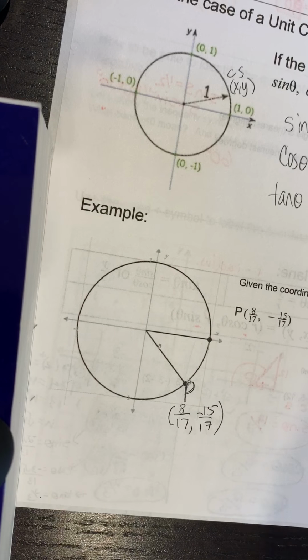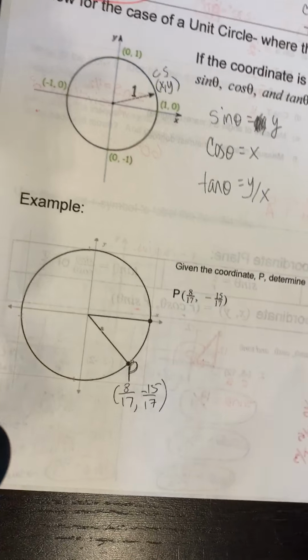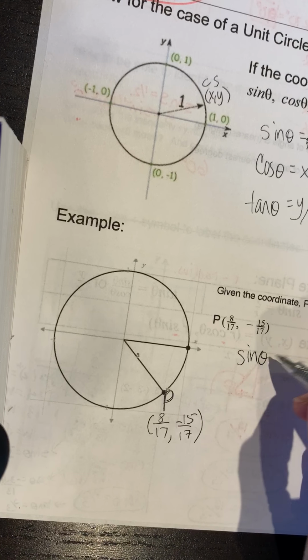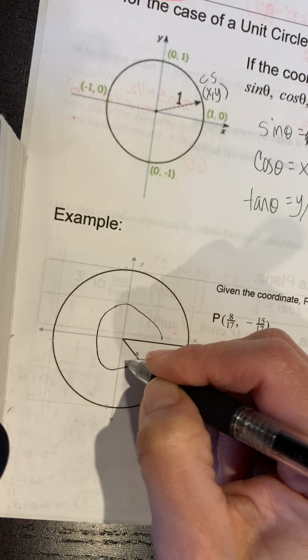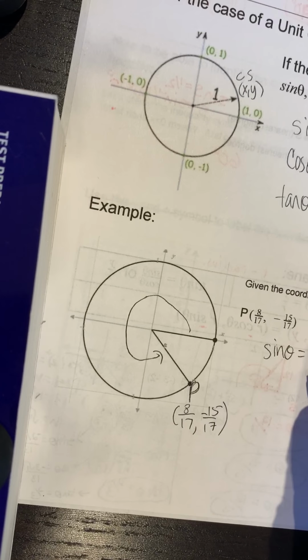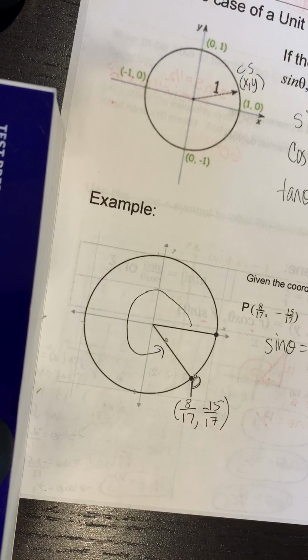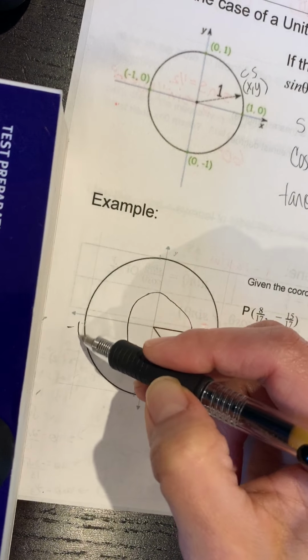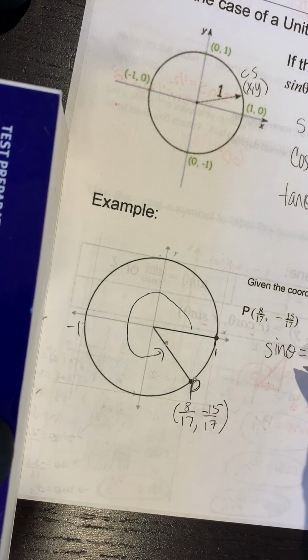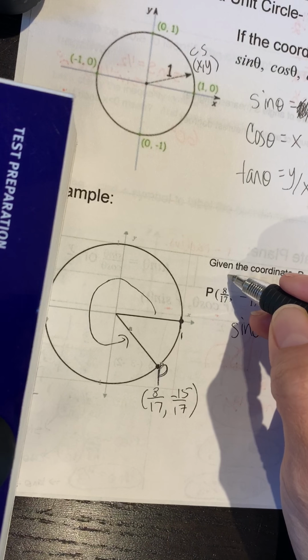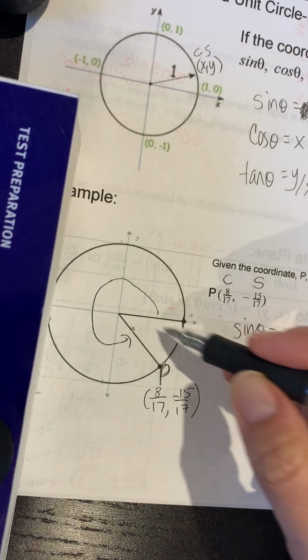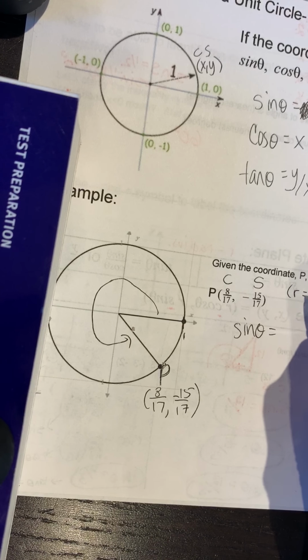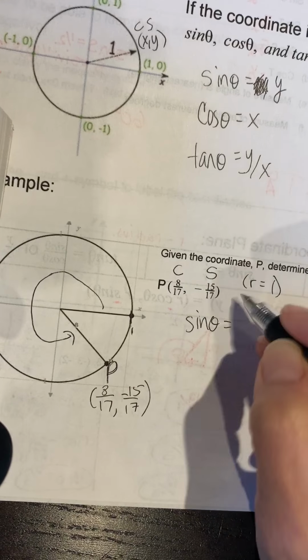Now they're asking you to find the sine, the cos, and the tangent. The sine of theta, and notice theta is all the way around this way. Since this is a unit circle, this is 1, this is negative 1, you can't see the quadrants too well. You just go right on the coordinate, you put C, you put S, and since you know the radius or the hypotenuse is 1, we're happy campers.